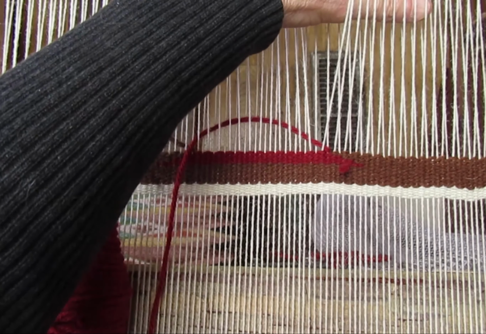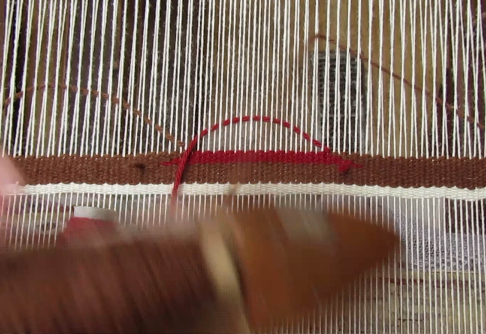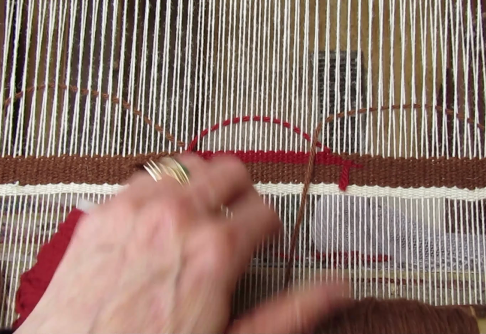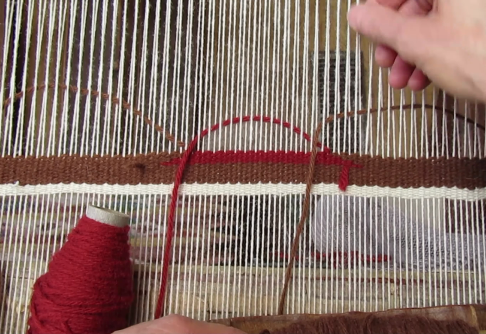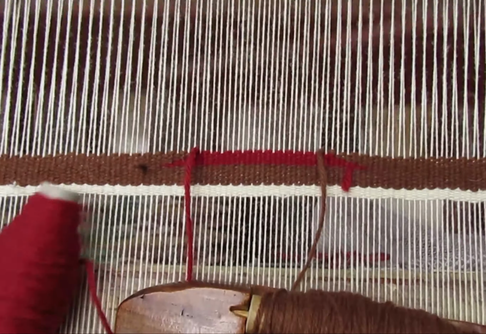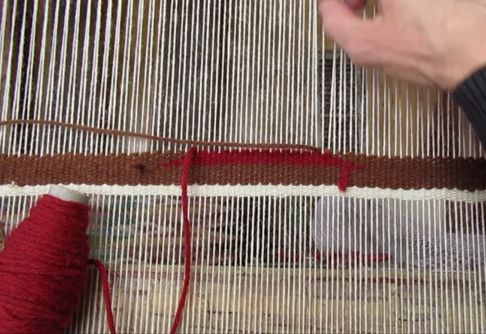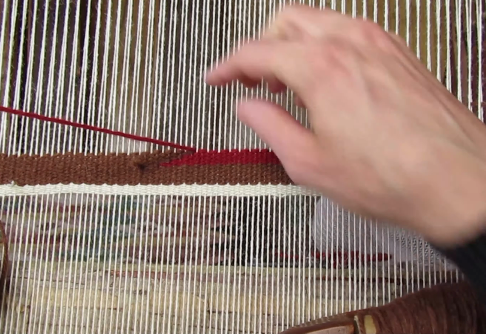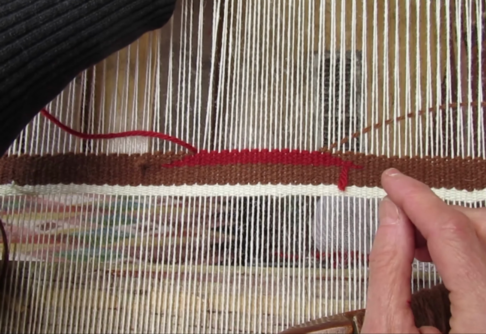And the brown is taking its 4th thread. 1, 2, 3, 4. It's actually 8 threads, but I count the top of the shed only. So now it's gone 4 threads. I'm going to go into the shed and out towards the edge here. Now I am going to step out on the right.